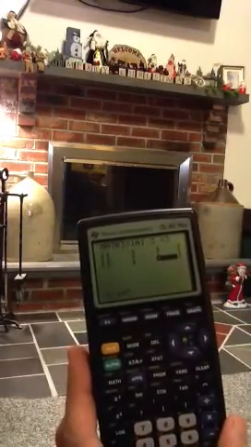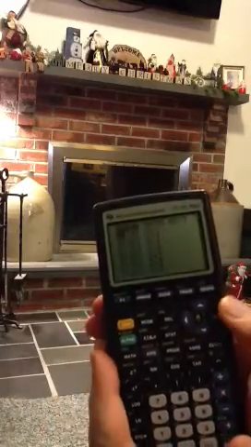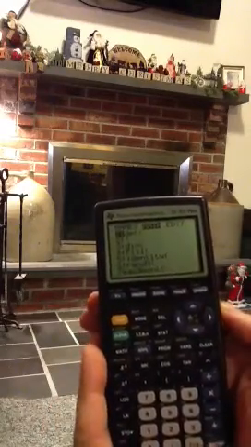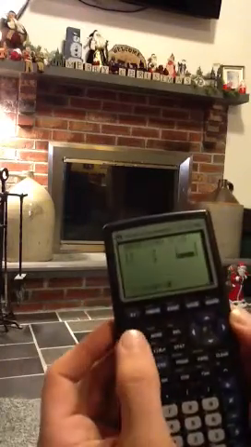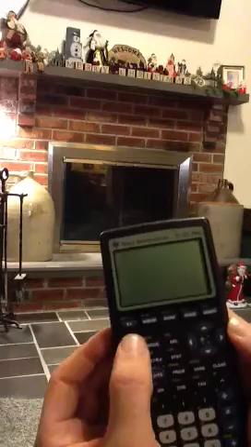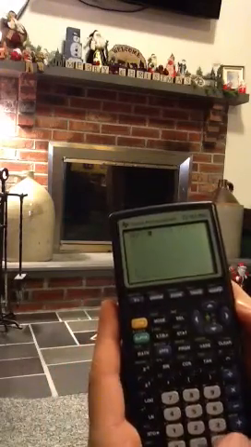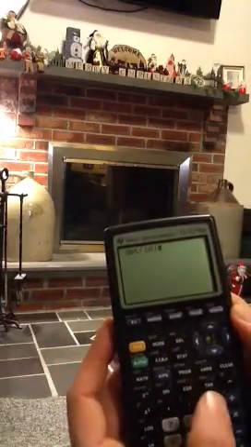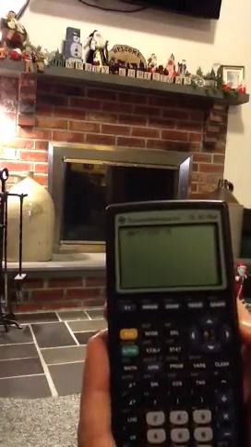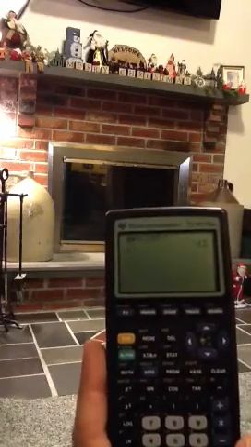If I wanted to find the determinant, I'm going to go to second matrix, then math. DET stands for determinant, so I'm going to hit determinant. Oh, sorry, I didn't mean to go there. I'm going to go to second quit, and now I'm going to do it. So second matrix, math, determinant. Now I go to second matrix again, and I'm going to plug in A. If I hit enter, it gives me the determinant of matrix A. And done, negative 12. Okay?